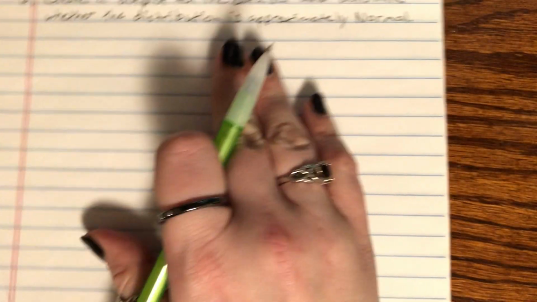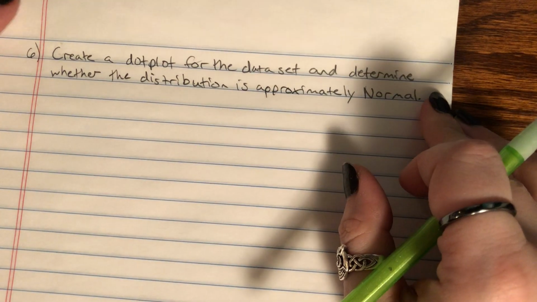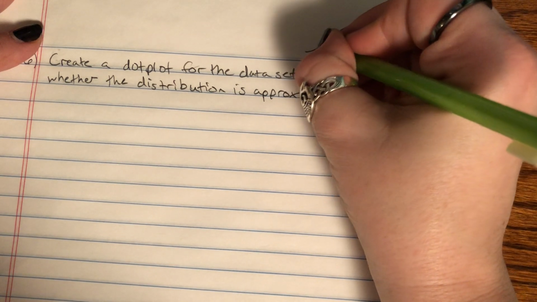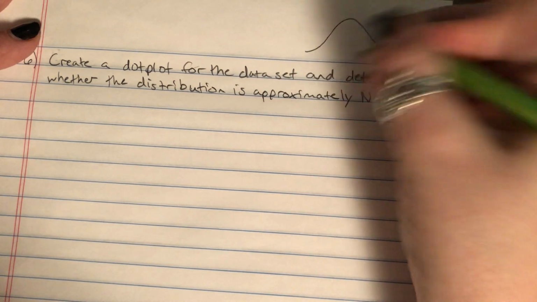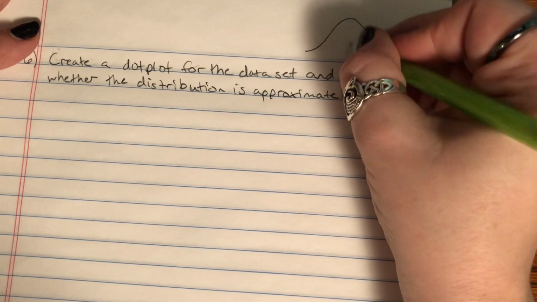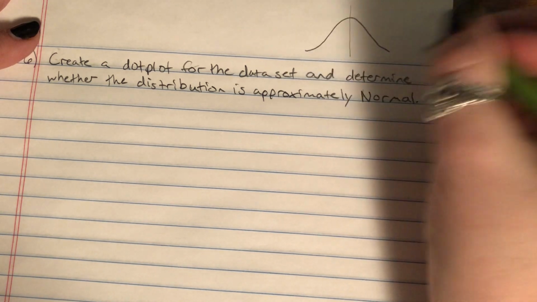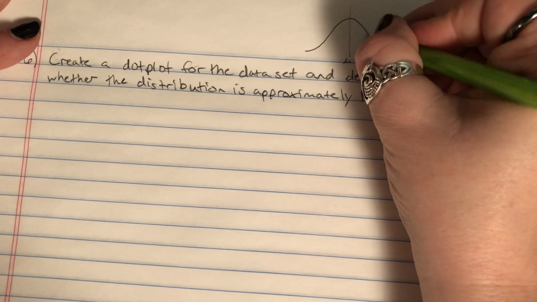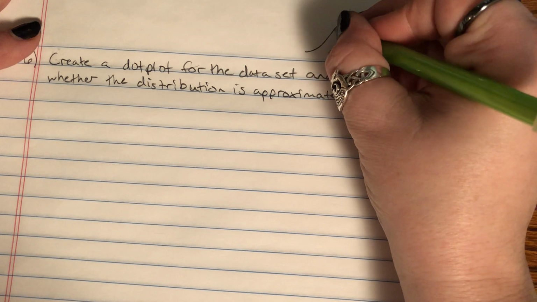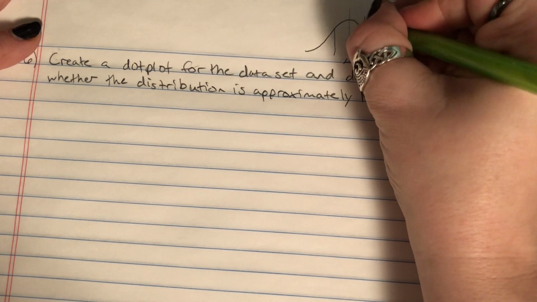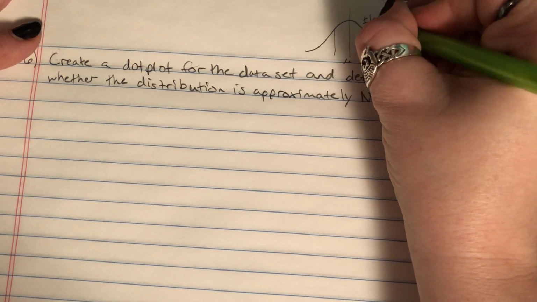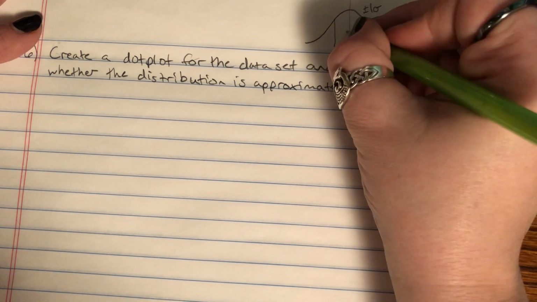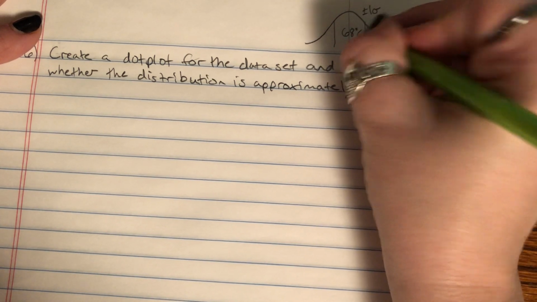All right, so moving on from there, now we're going to take a look at whether or not the data could have been approximately normal. Now, a normal distribution is going to be a bell-shaped curve, single-peaked, perfectly symmetric, and when you look at the mean, when you go within one standard deviation, you are going to have 68% of your data.